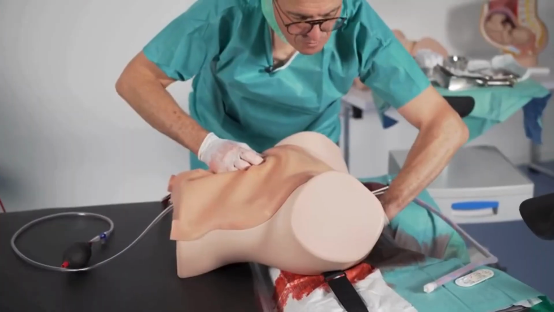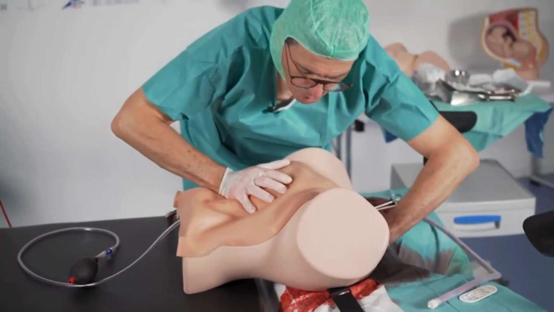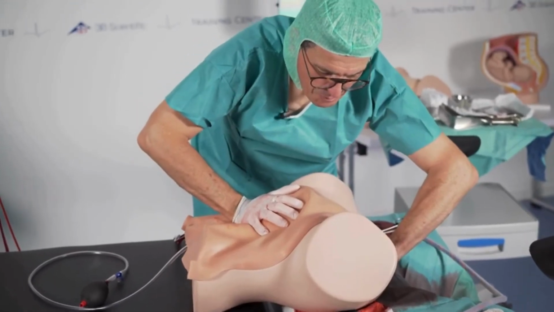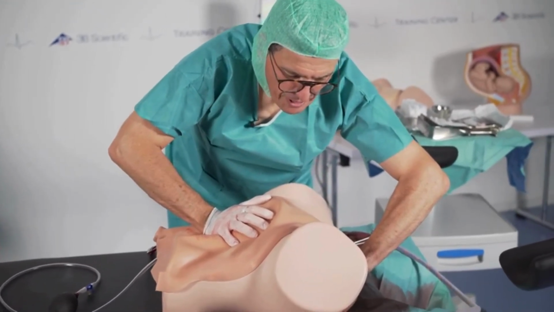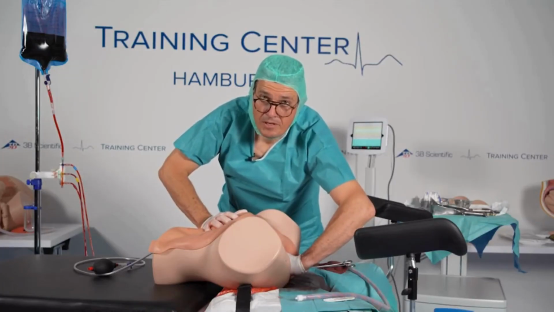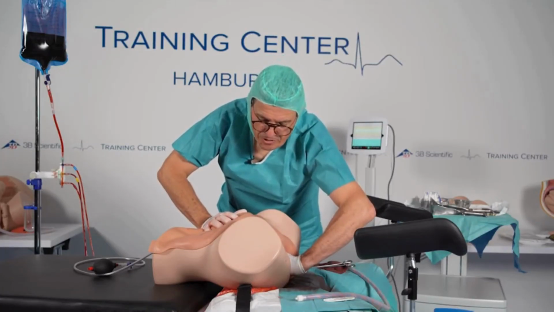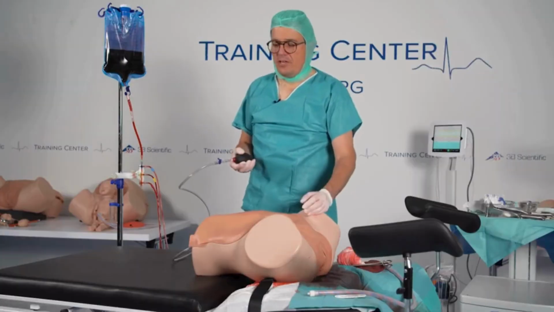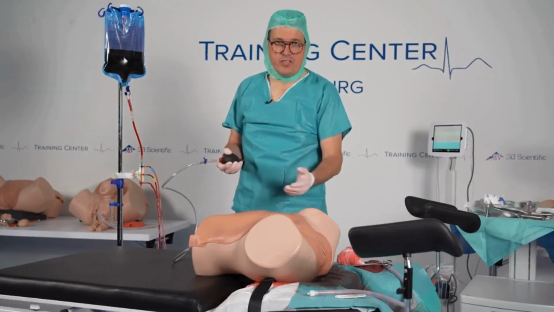There's no need. Put the fist in, and you hold the uterus from upside and push it down. And by that you can get a feeling how hard it is to hold it for a long time in really severe PPH situations. And you can also simulate uterine contraction with this model.